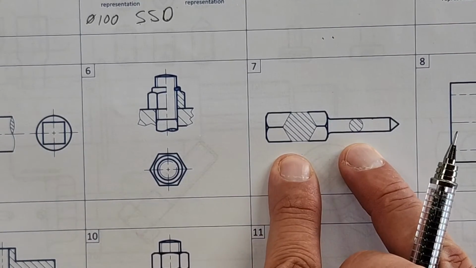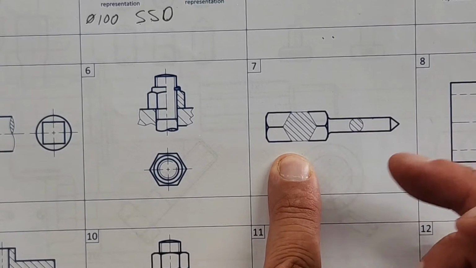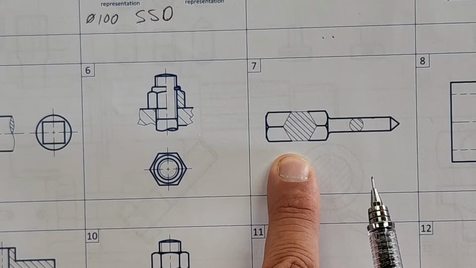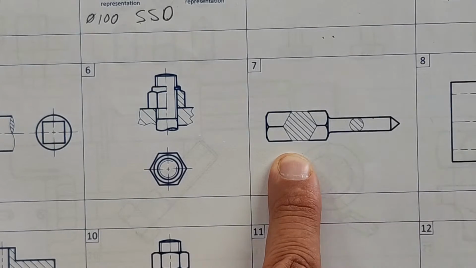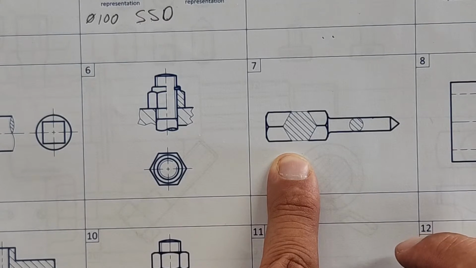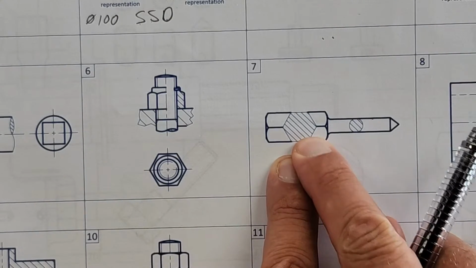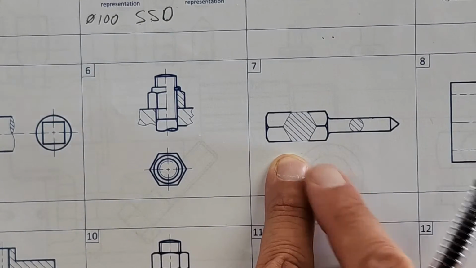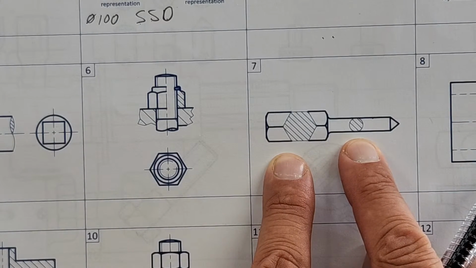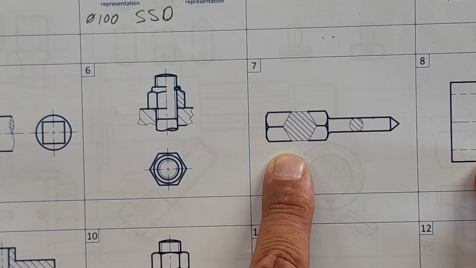Now if they ask you what is the purpose of a revolved section, how would you explain that? Wat's die rede vir 'n gewentelde snit? What would be the explanation that you would write? Help me out, kom. Yes. Dankie, om die ware vorm te sien van daardie voorwerp. To see the true shape. You with me, juffrou Verskalkwyk? Okay, good.